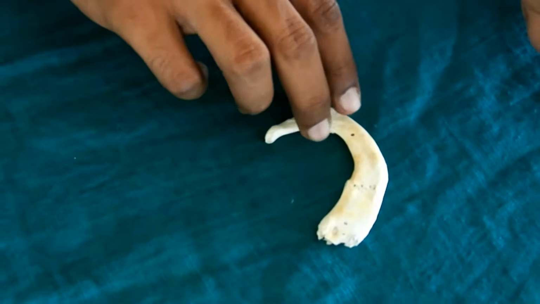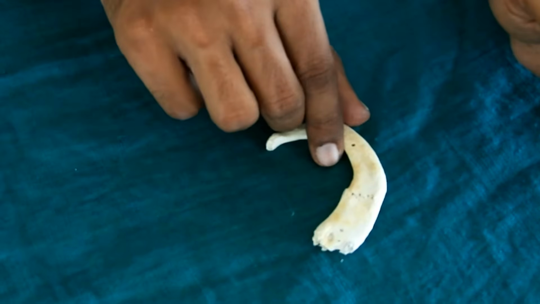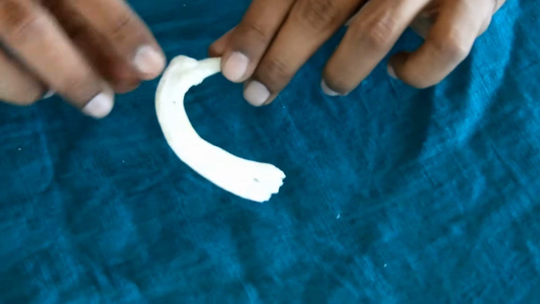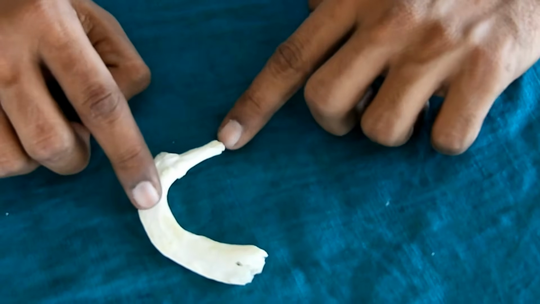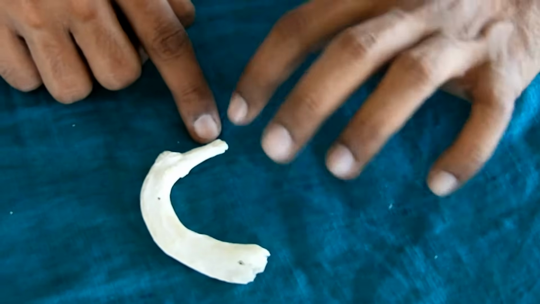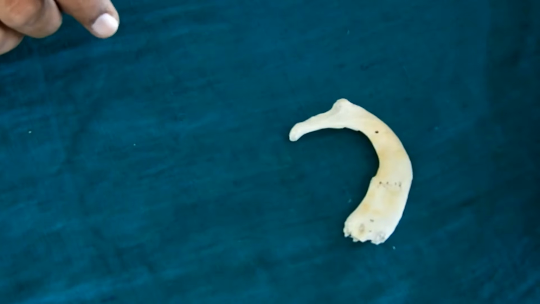Now my rib is of the left side. If I consider it to be of the right side and put it on the table, then one end will elevate from the table. The two ends will not touch the table. So this rib is of the left side.